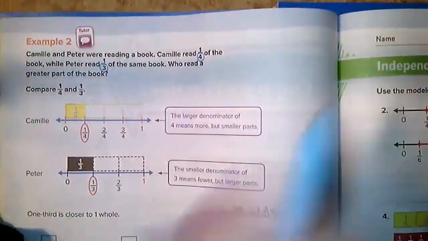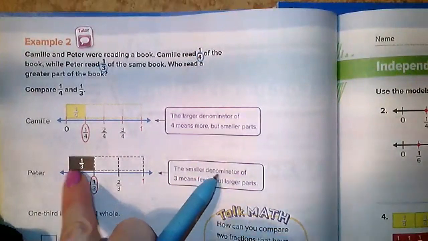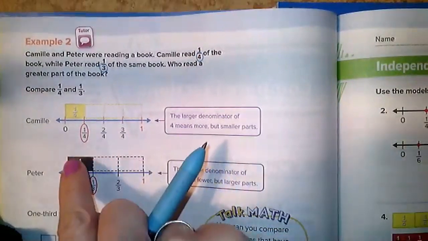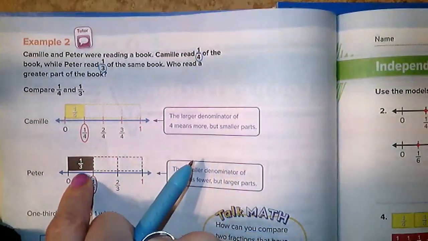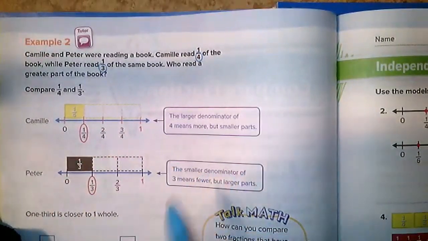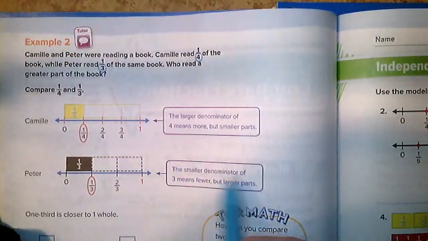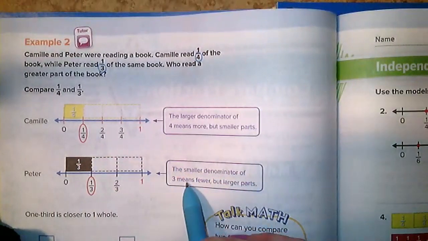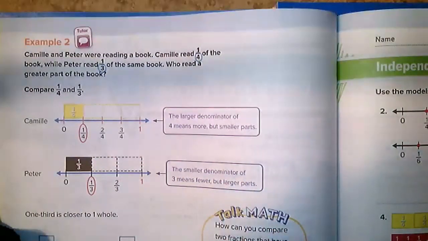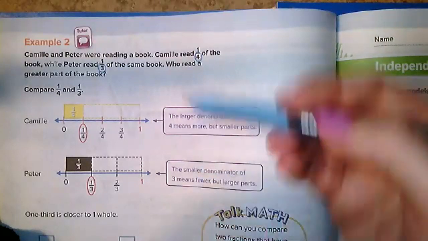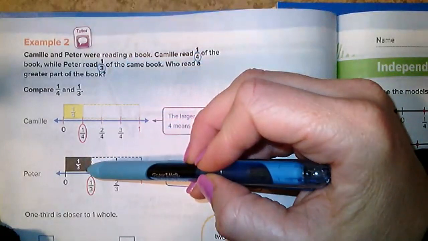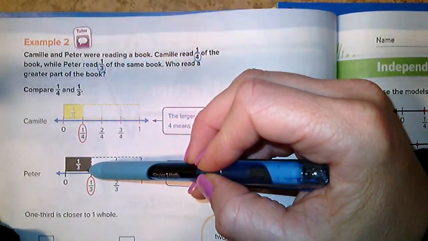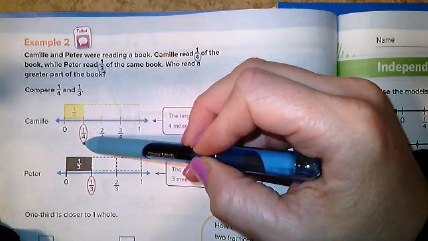On this one, it's the same amount, but 3 equal pieces, so they're larger sizes. The smaller denominator of 3 means fewer but larger parts. So if we compare 1/4 and 1/3, we can see that 1/4 is smaller.